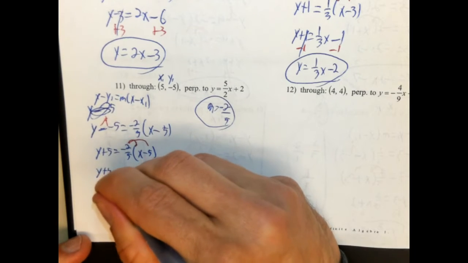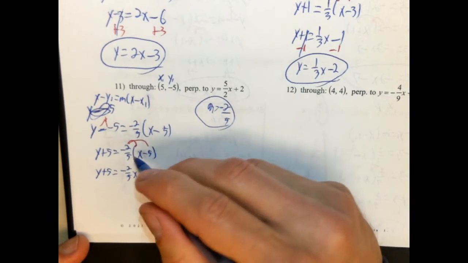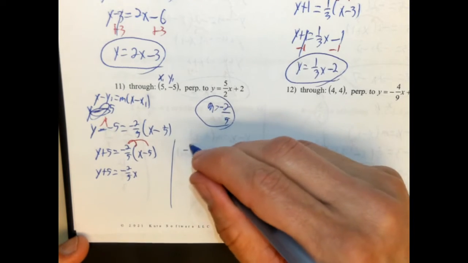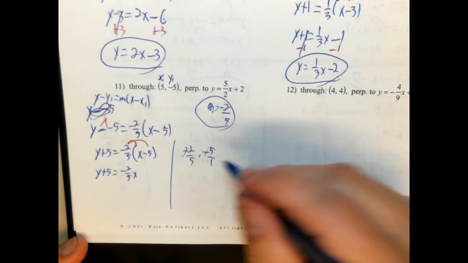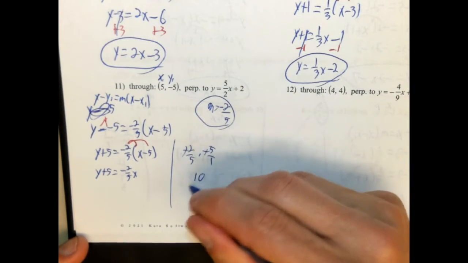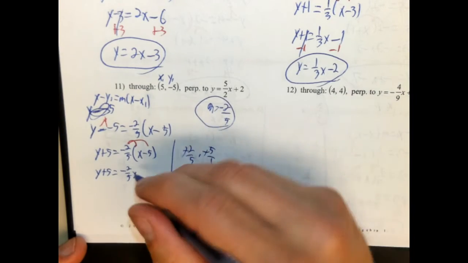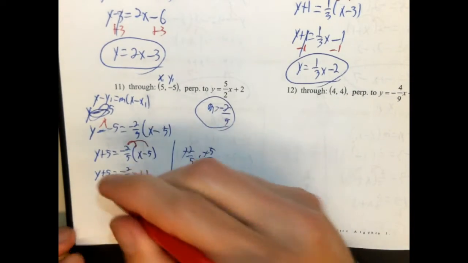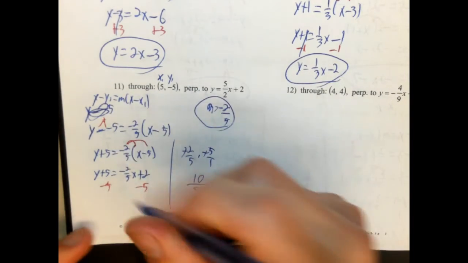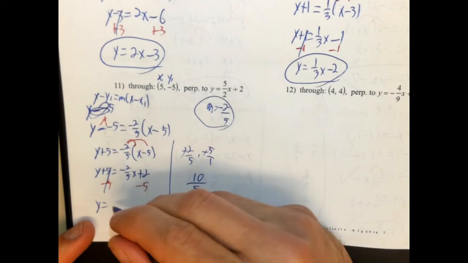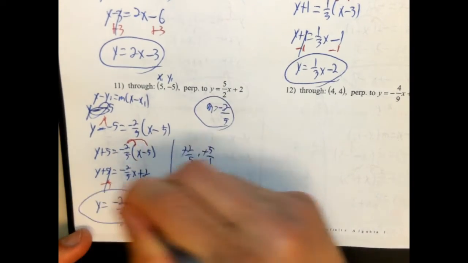So y plus 5 equals negative 2/5 x. And then I'm going to write this on the side. Negative 2/5 times negative 5 over 1. Well, the negatives cancel out. 2 times 5 is 10. 5 times 1 is 5. And 10 over 5 is 2. So it's going to be positive 2 because the negatives canceled out. And then we're going to subtract 5 from both sides. So we're going to get y equals negative 2/5 x minus 3.